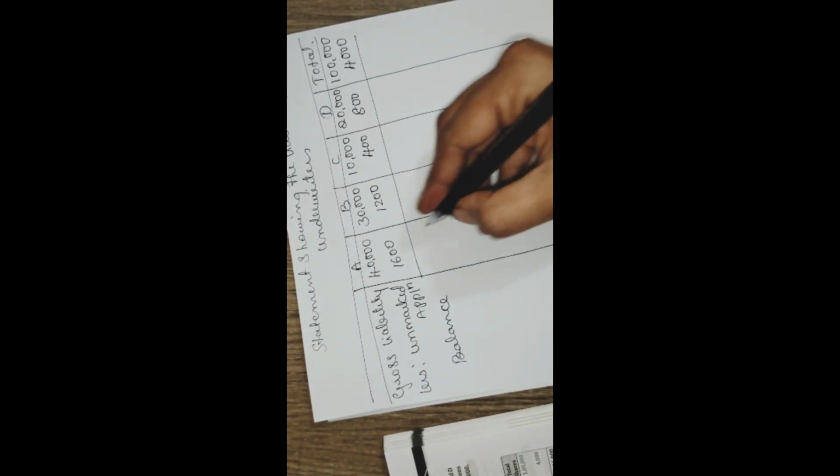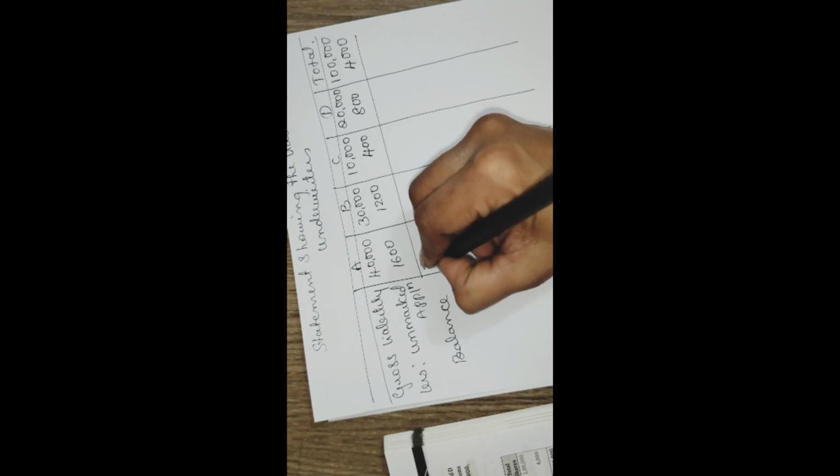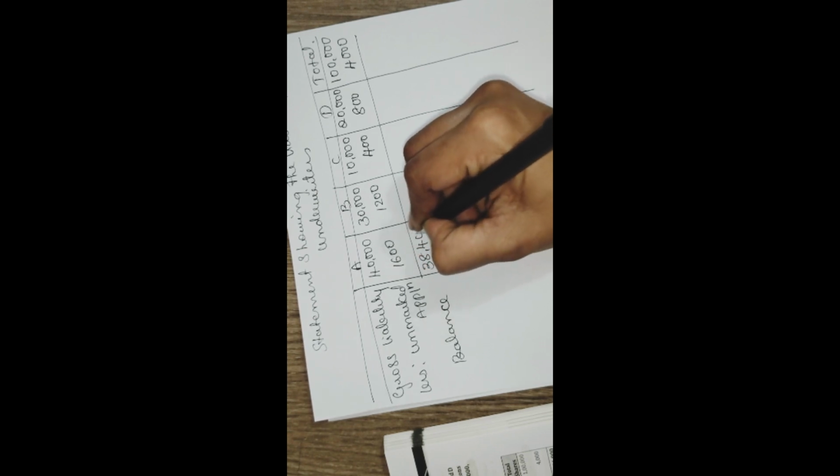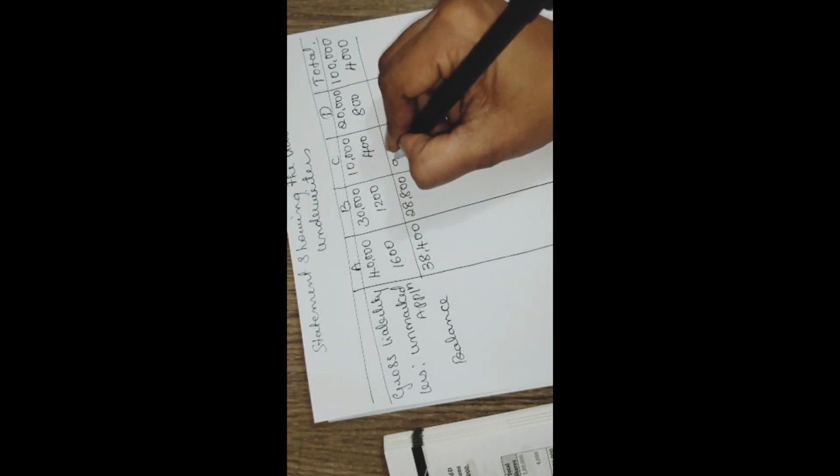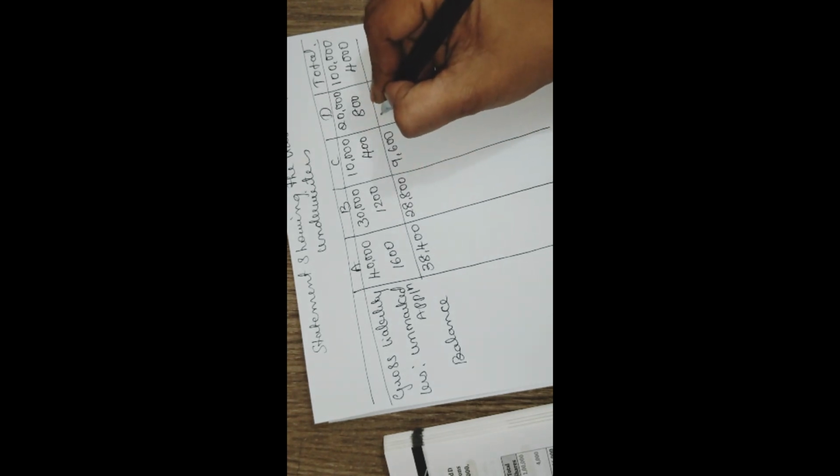The balance is 40,000 minus 1,600 is 38,400. 30,000 minus 1,200 is 28,800. 10,000 minus 400 is 9,600. 20,000 minus 800 is 19,200. And 1 lakh minus 4,000 is 96,000.